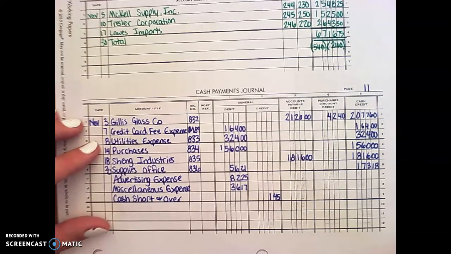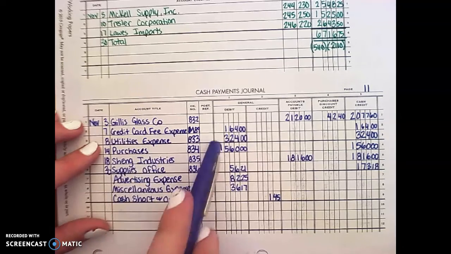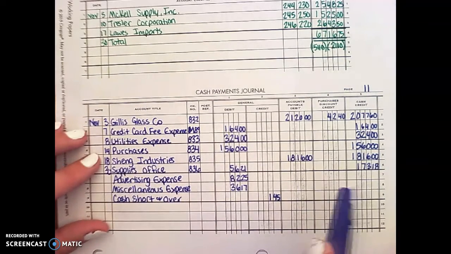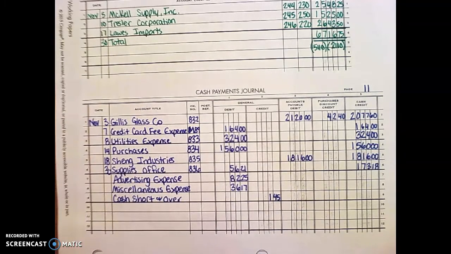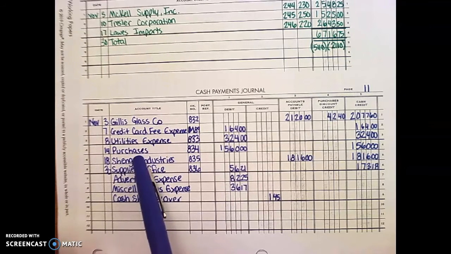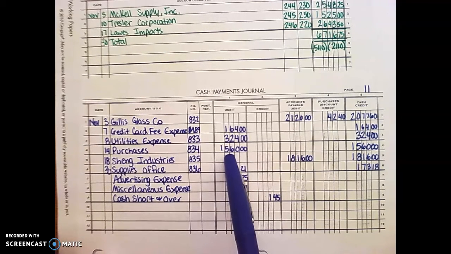The next one on the 8th, we wrote a check to Taylor Energy for our electric bill. That was not on account, so therefore it's going to be utilities expense, which is a general debit, and then our cash credit. On the 14th, we wrote a check for merchandise with a list price of $1,560. That was not on account. And the account title we use for merchandise is called purchases. So that's going to be our account title. Purchases has a normal debit balance, and then we'll record our credit in cash.